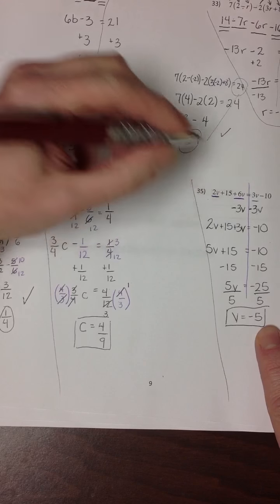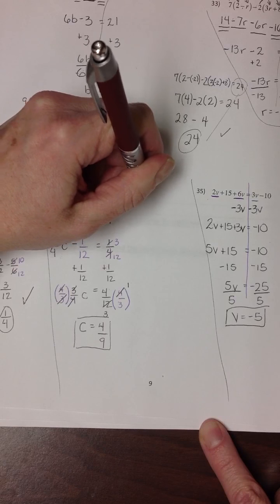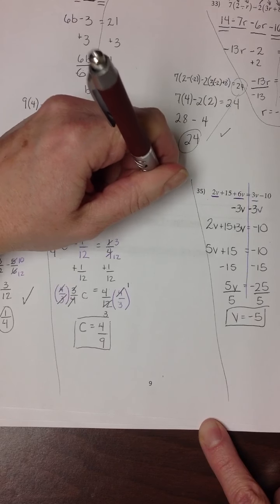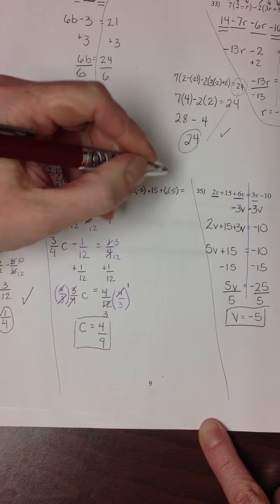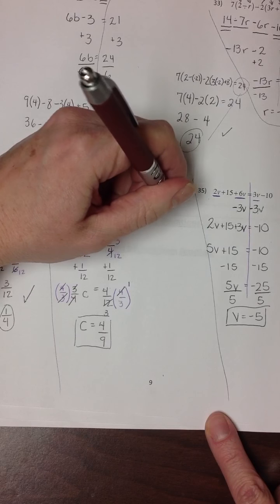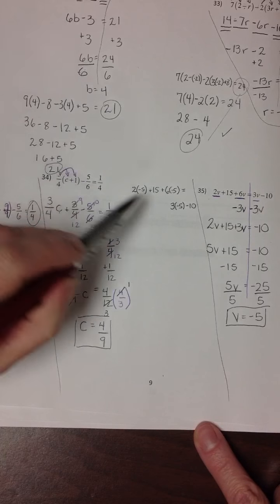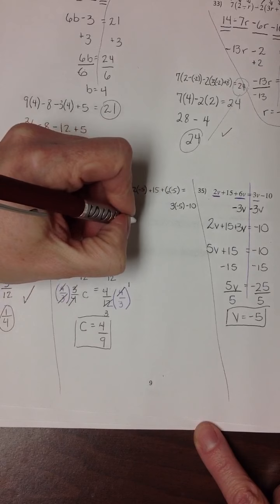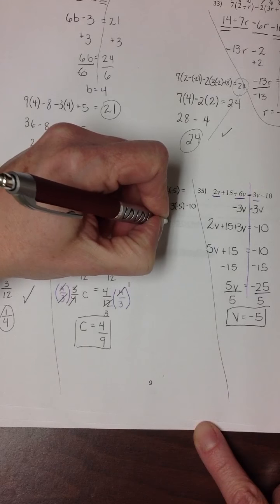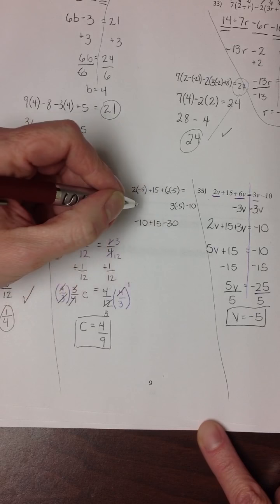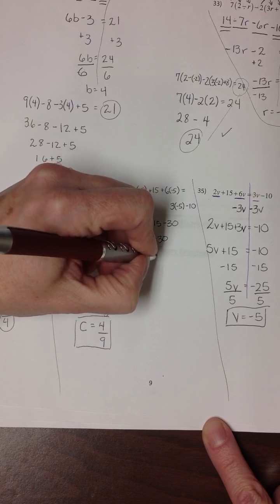So I'm going to put that negative 5 in place of my v, giving me 2 times negative 5 plus 15 plus 6 times negative 5. And I'm going to hope that that ends up equaling, running out of room here, 3 times negative 5 minus 10. So looking at the expression on the left, it will simplify to negative 10 plus 15 minus 30. Negative 10 plus 15 gives me 5 minus 30. 5 minus 30 gives me a negative 25.